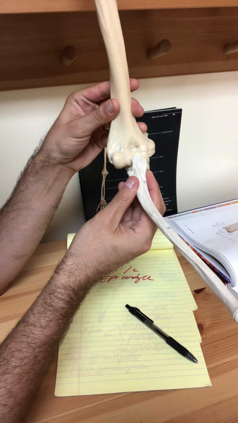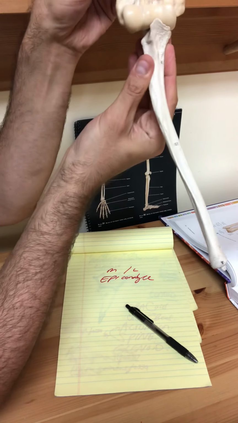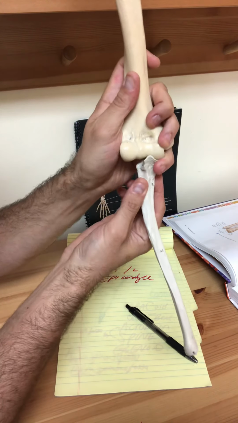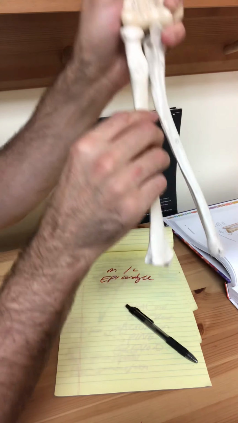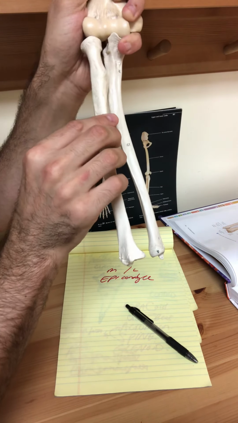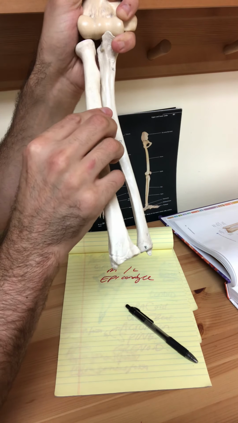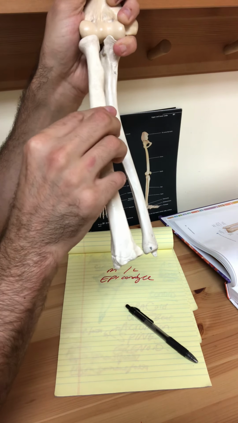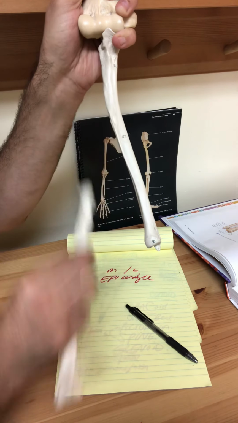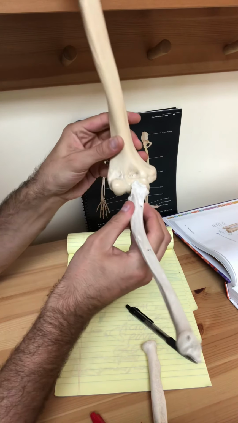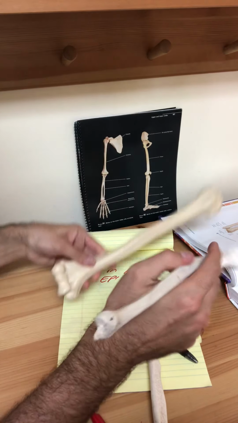Okay, this is a right humerus, or no, right ulna, okay? The ulna is the medial of two forearm bones, okay? Again, I'm telling you this is a left-sided radius, but the radius is going to be lateral in the forearm, and the ulna is going to be medial, okay? And the ulna is very distinct, okay?